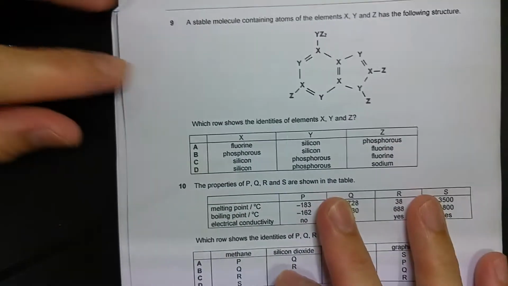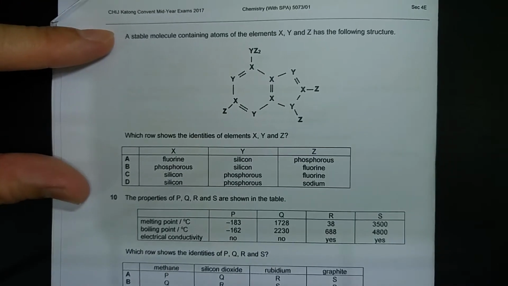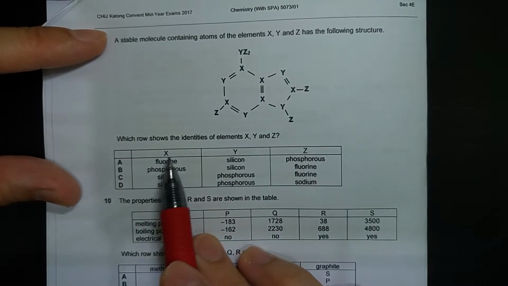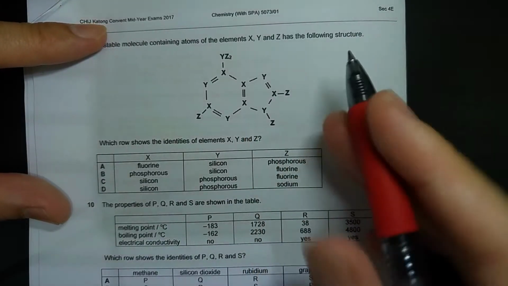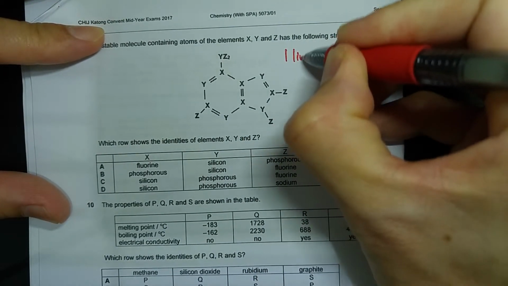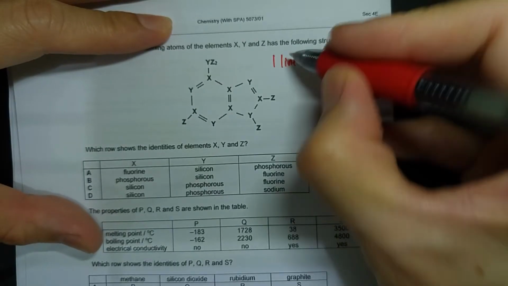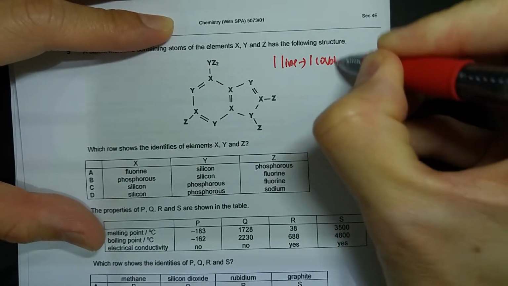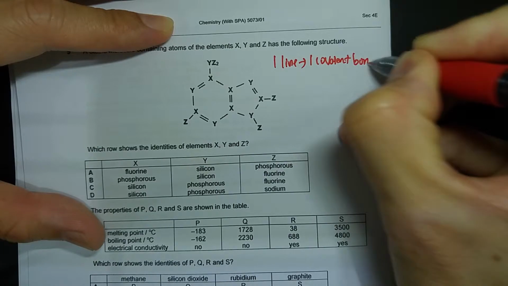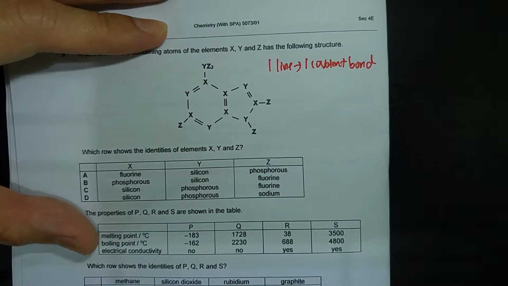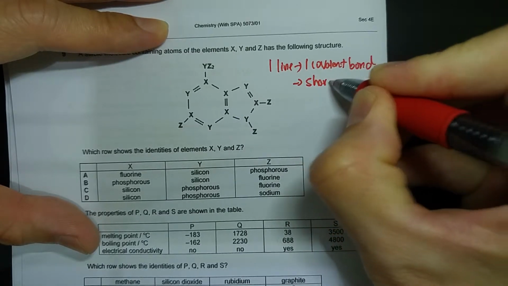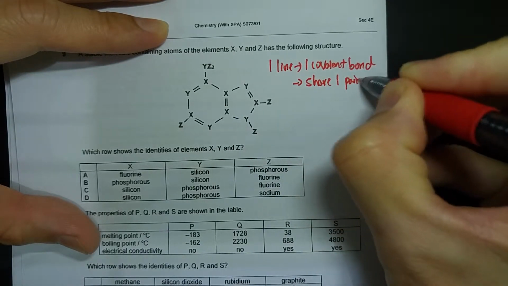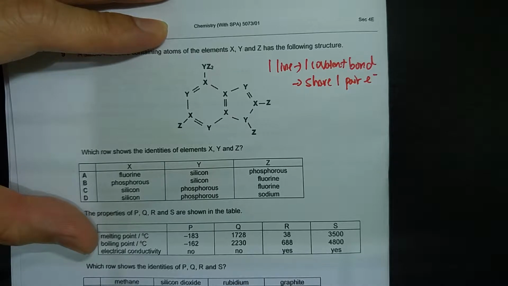Okay, now let's look at question 9. A stable molecule containing atoms of the elements X, Y, and Z has the following structure. Which row shows the identities of elements X, Y, and Z? Just remember all these lines. One line means one covalent bond. One covalent bond means sharing one pair of electrons.